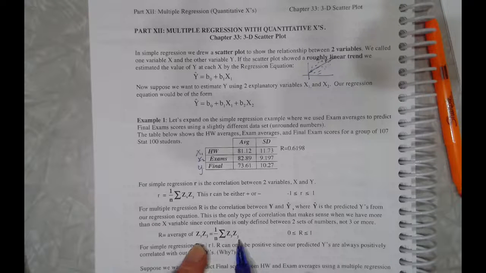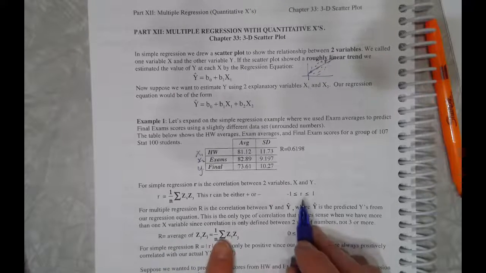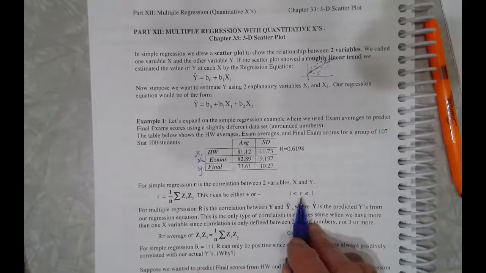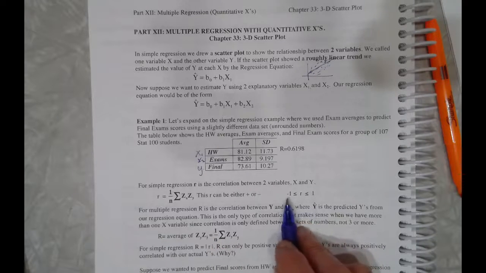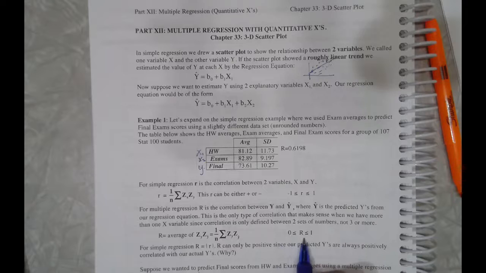Okay? And for simple regression, this is actually the same thing as just the positive r. r can be negative or positive. It ranges between -1 and +1, but big capital R, when it's the correlation between what we're predicting and what our actual values are, it's always positive because we want our predictions to be close to the actuals.